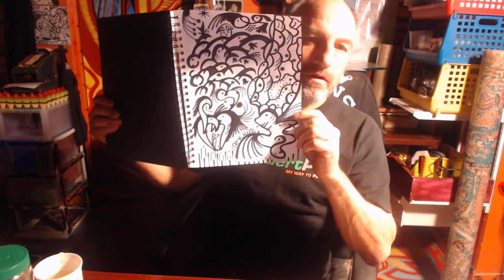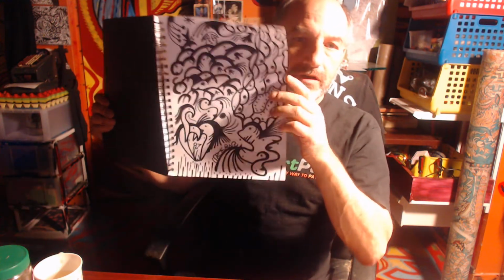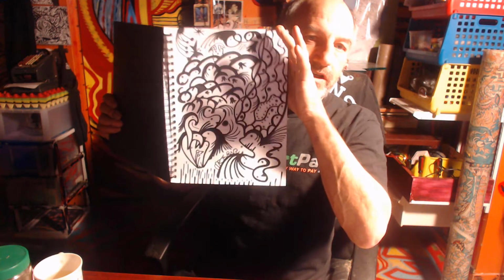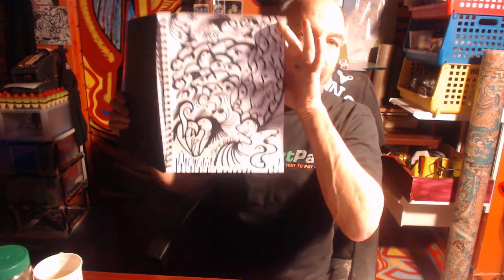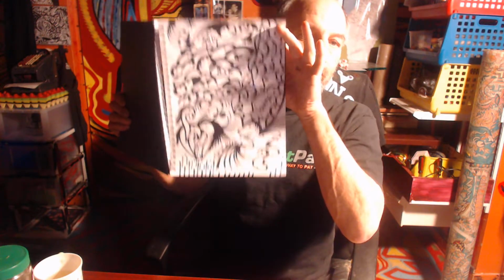I've just finished another design. Not much of a design unless you shake it up and it starts to take position. It becomes a head. Then it becomes whatever you can come up with in your mind.